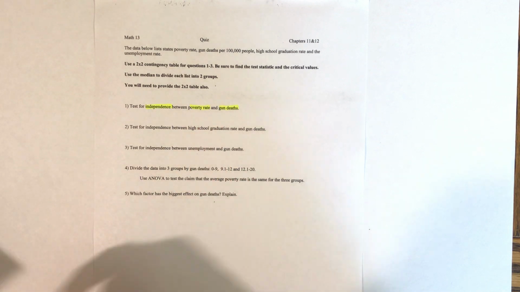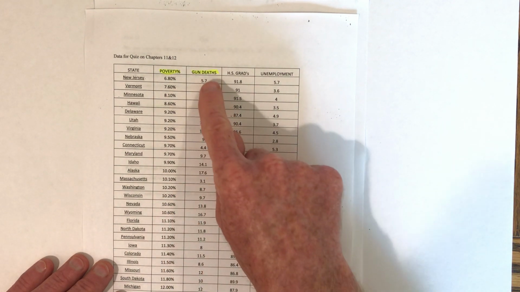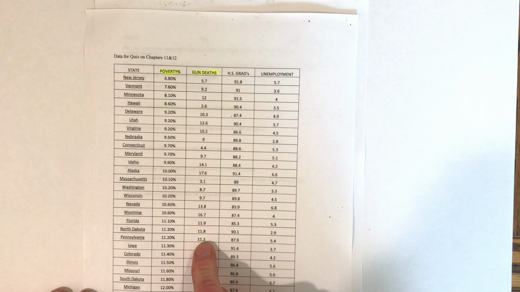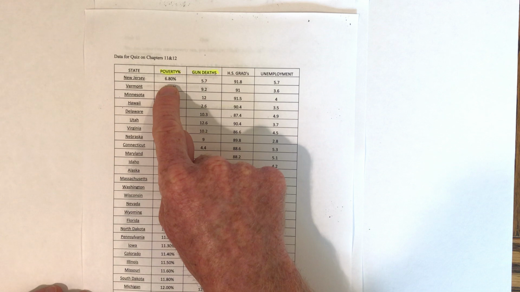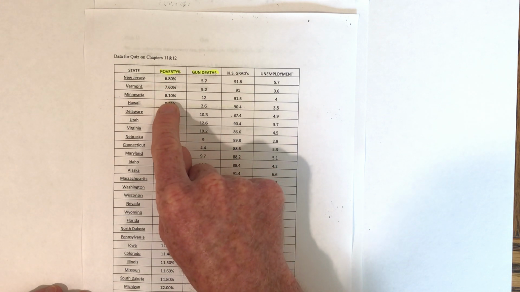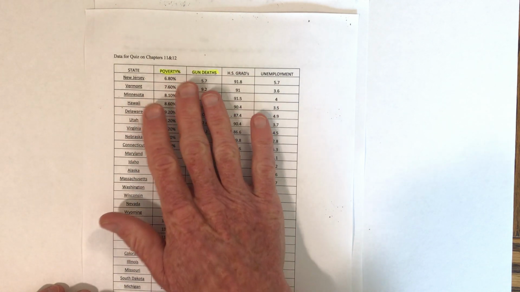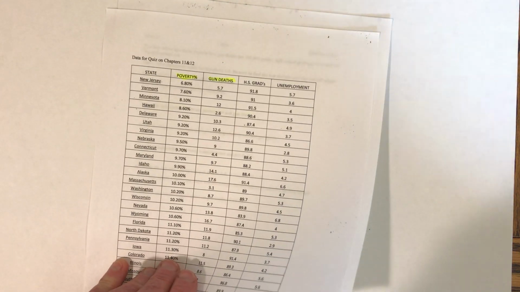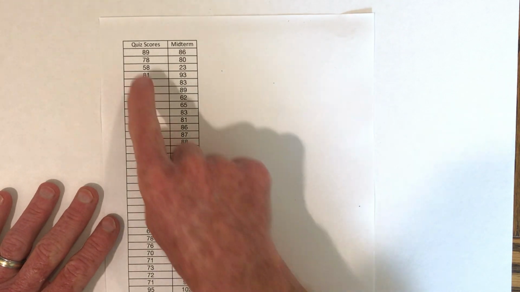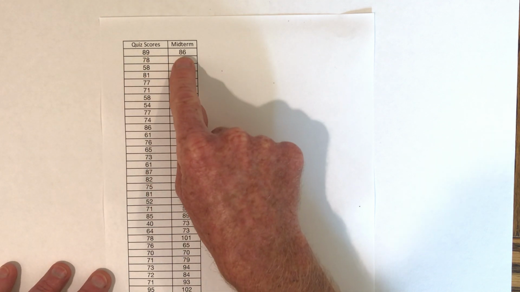On this quiz, the first one is comparing the poverty rate for a state and the number of gun deaths per 100,000 people. Now, when you use these numbers, you could just take off the percent and use 6.8, 7.6, 8.1, just use these exactly as they are. I'm not going to do the exact quiz, but I'm going to do one very similar using paired numbers. The example that I'm going to use is from the grades in this class. So this is a person's average on the quizzes, and then this is what they got on the midterm.